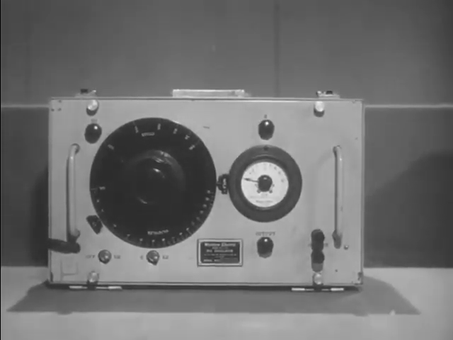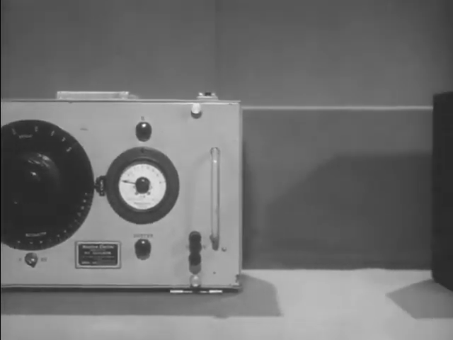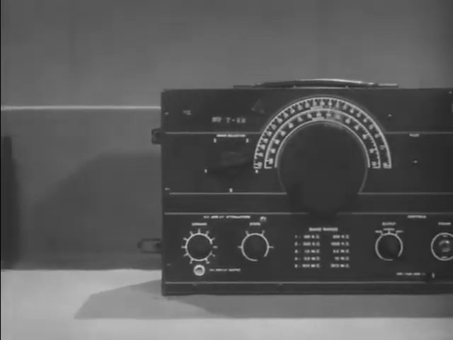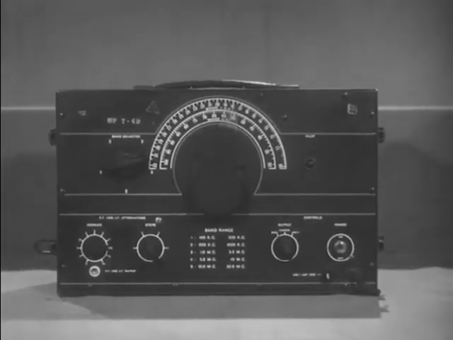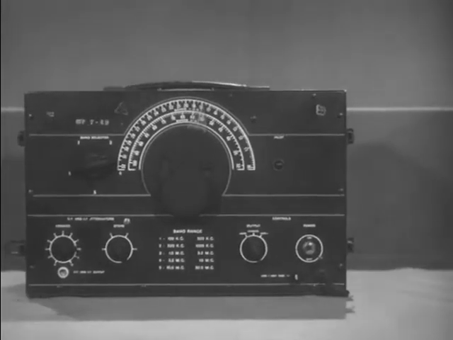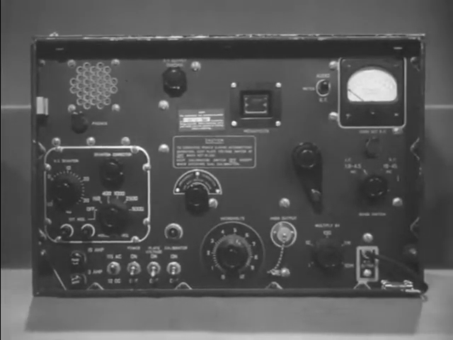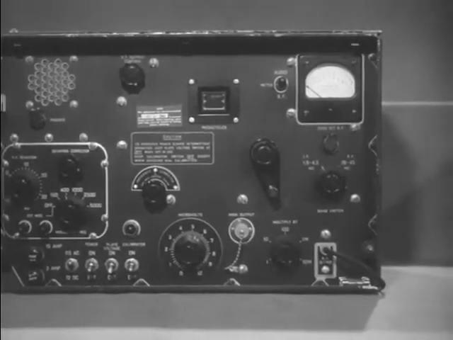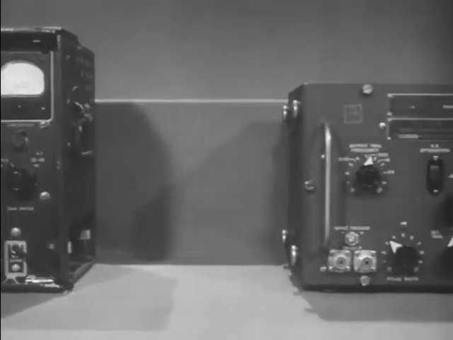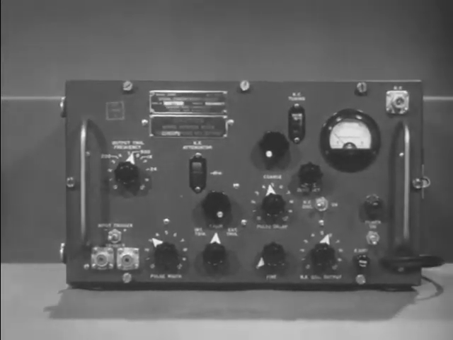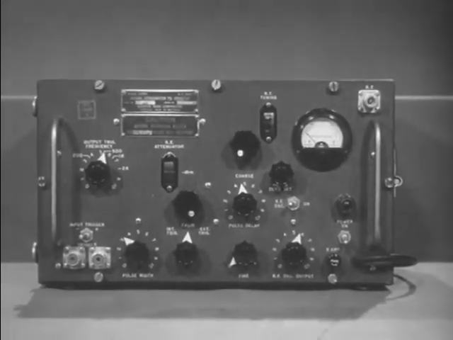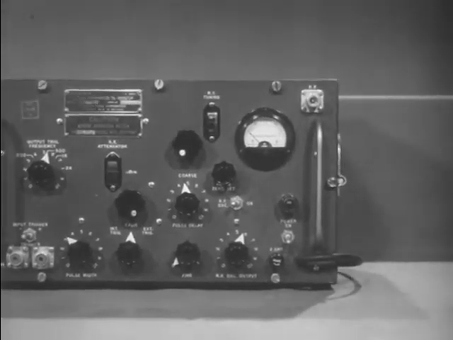Signal generators take many forms. Some are designed for generating audible or audio frequencies only. One type provides both radio and audio frequencies. This one is for use with FM receivers. This one is for use on radar or similar equipment. Others are capable of generating a signal on only one or two specific frequencies.